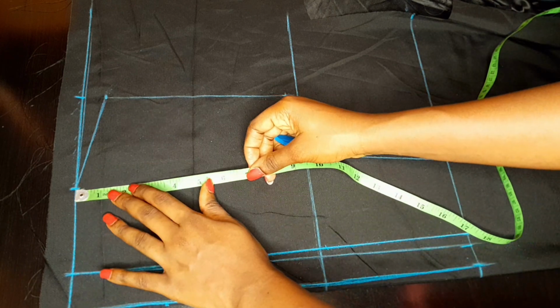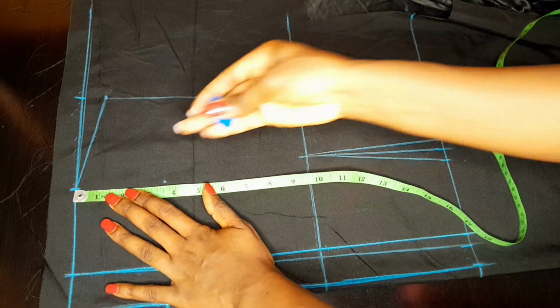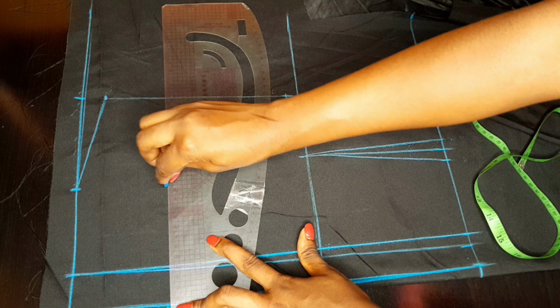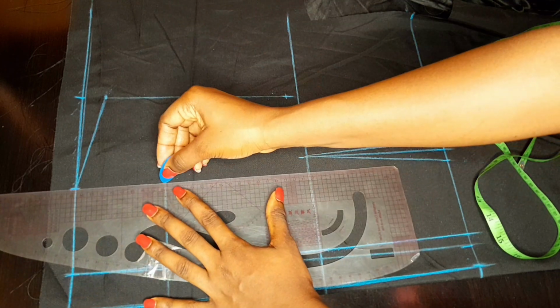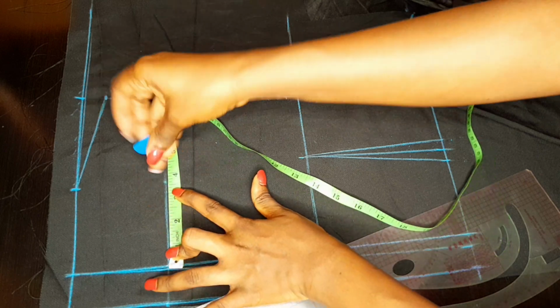I used 3 inches for the depth of the front neckline, but I will be using 3.5 inch for this one. You can go the same, it doesn't matter. I just choose to make the back lower.